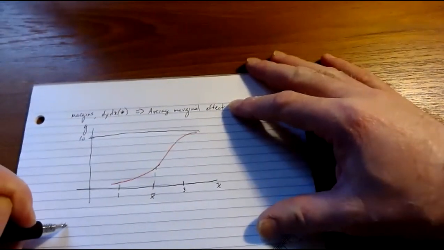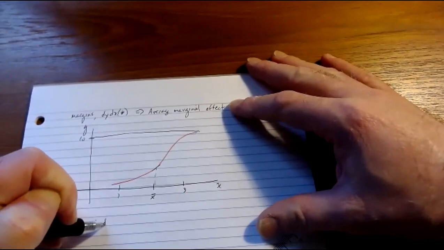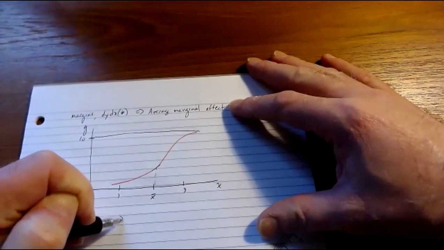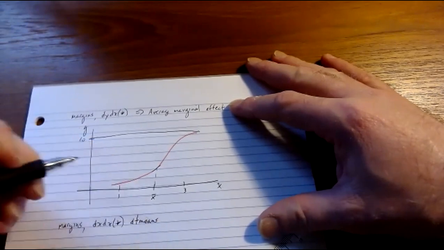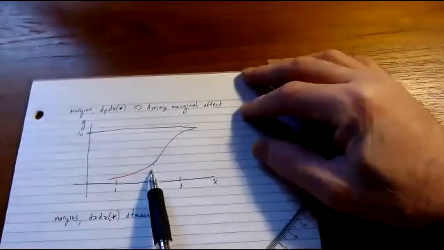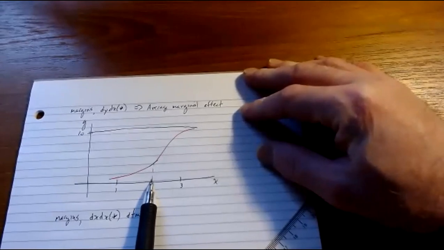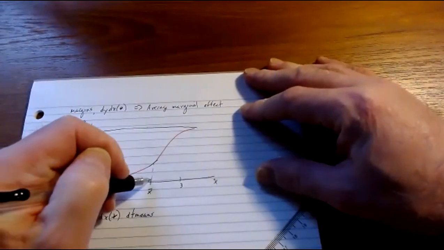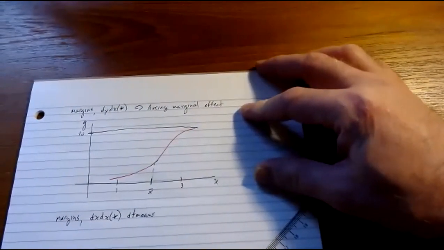When I type margins dy dx, at means, what I'm telling Stata to do is to ignore values that are not at the mean. I'm only interested in what happens when the independent variables are at their means.